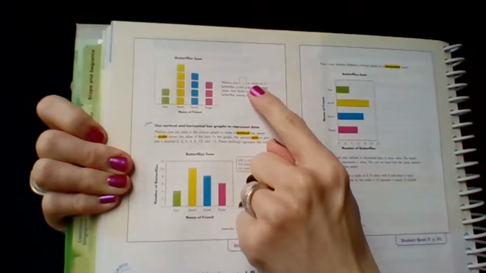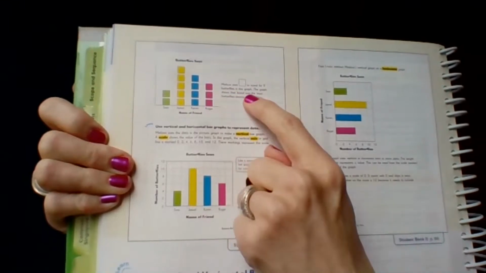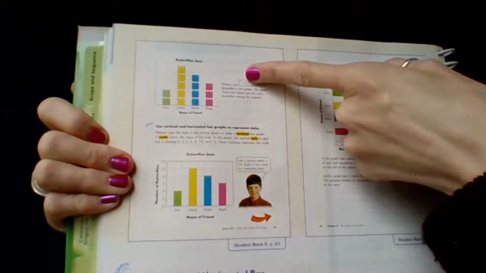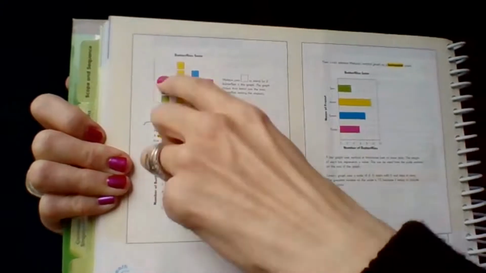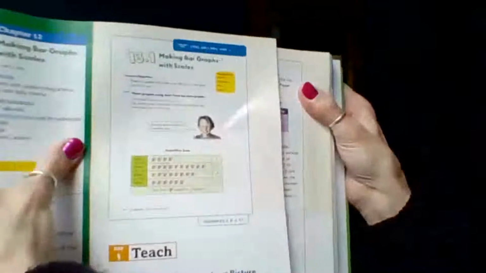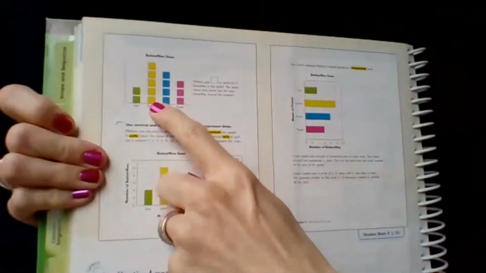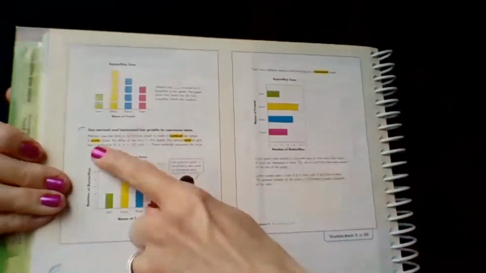Melissa uses a square to stand for 2 butterflies in this graph. The graph shows that Jamal saw the most butterflies among the students. So in this one, if a square represents 2, for Sam it would be 2, 4, and if you're not sure, you can always go back to that page right before and you saw that, yep, sure enough, Sam did have 4. So Jamal should have 10, 2, 4, 6, 8, 10. Yep. Okay. Let's look at this example.